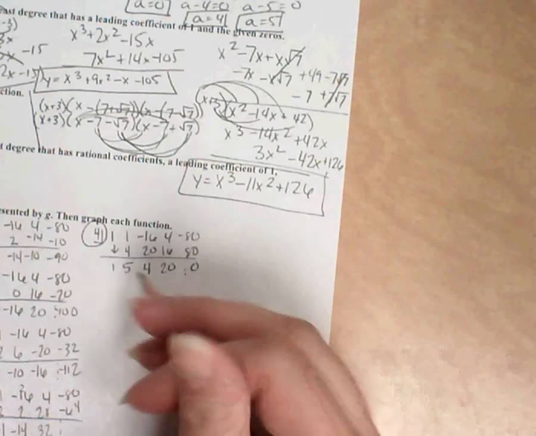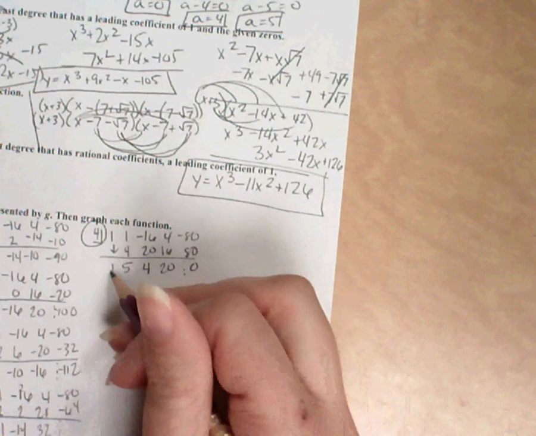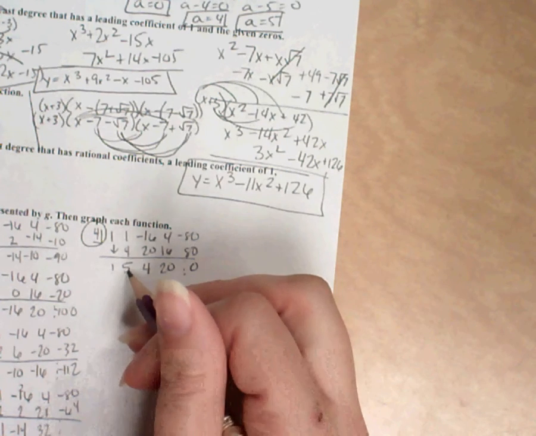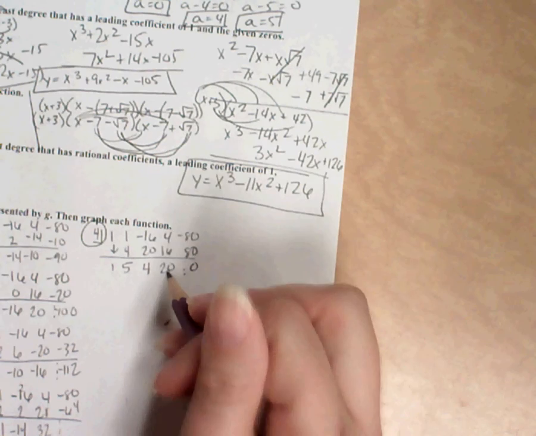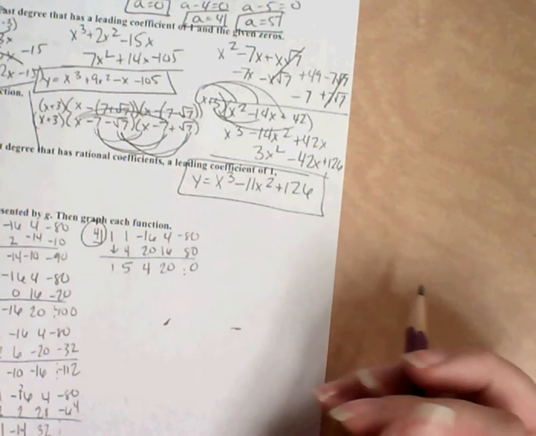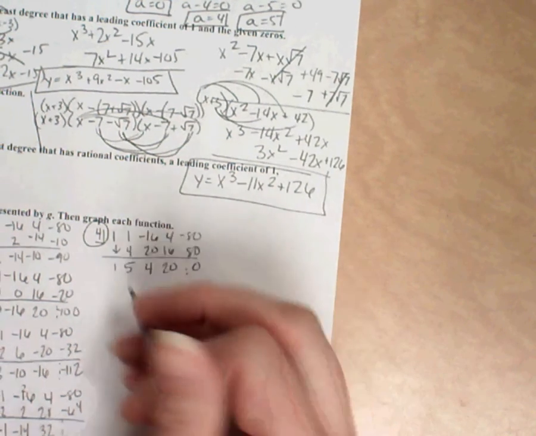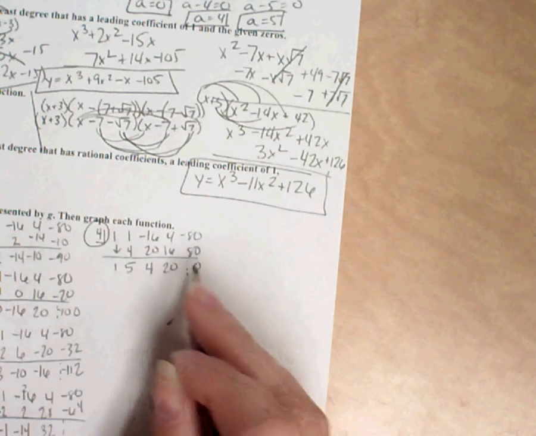From there, I can work with x cubed plus 5x squared plus 4x plus 20. I can try to factor that if I want, or I can start this again with these factors, okay?